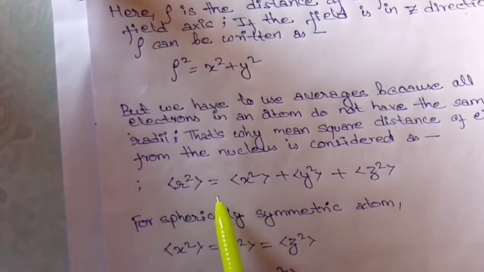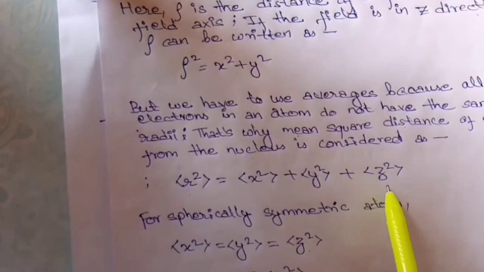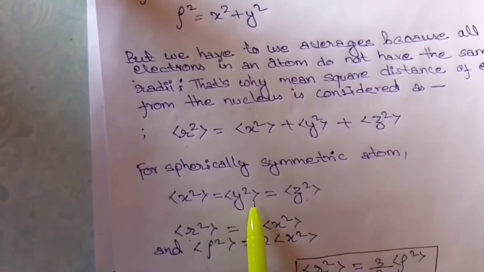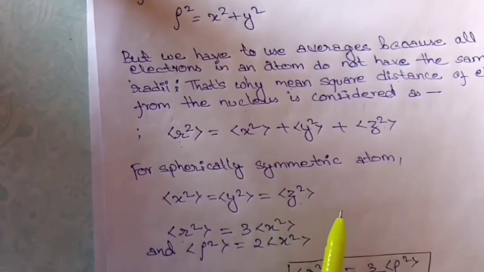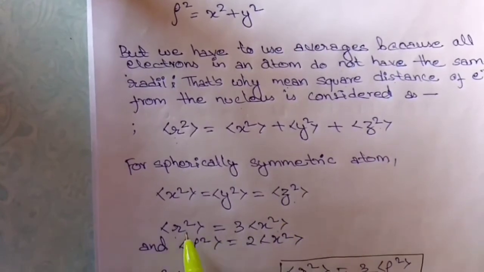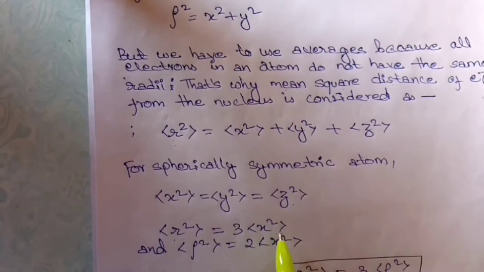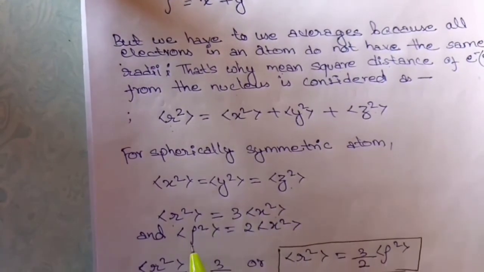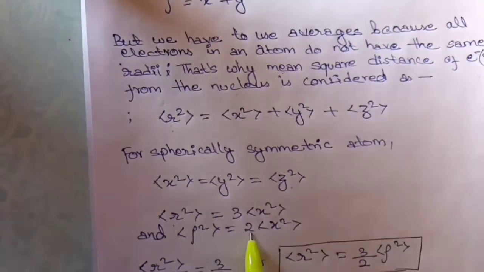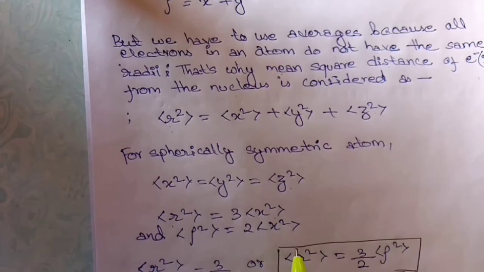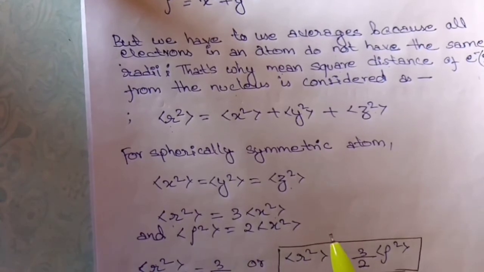Here in all the three directions they are similar, so we can write x square equals y square equals z square. So R square can be written as 3 into x square. Similarly for rho, we can write rho square equals 2x square, since rho square equals x square plus y square.